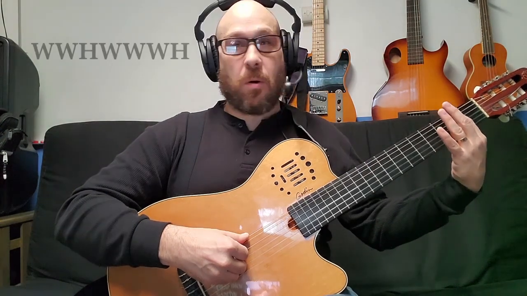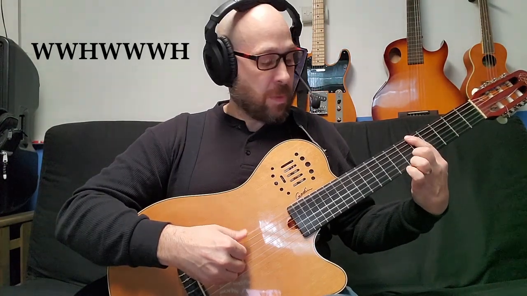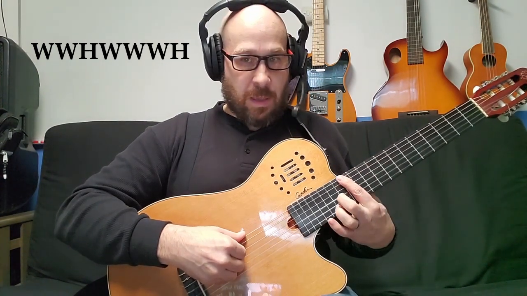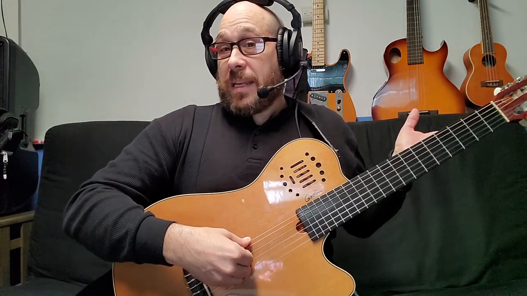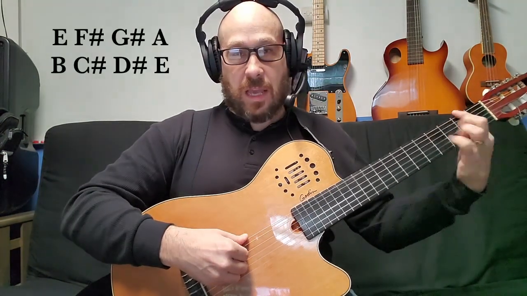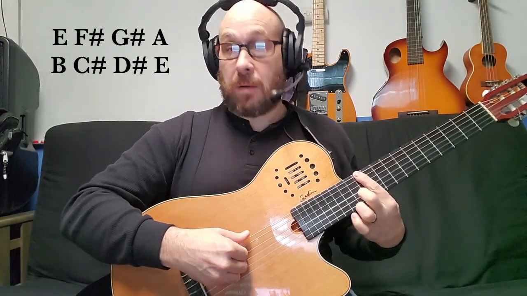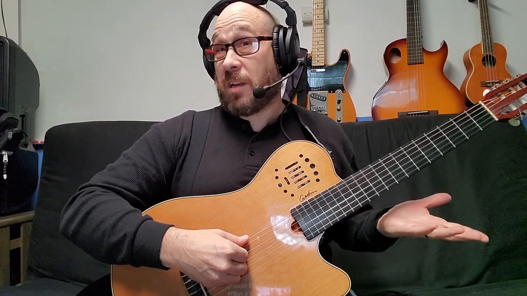Then we go up a whole step, another whole step, a half step, whole step, whole step, whole step, and the last one is a half step. Now, we can name these notes: E, F sharp, G sharp, A, B, C sharp, D sharp, and E, but it's simpler to number them.